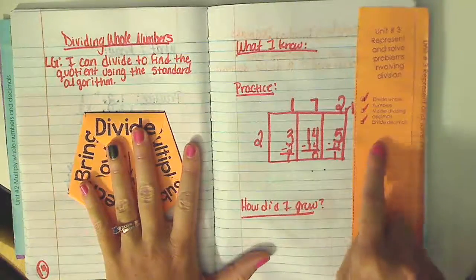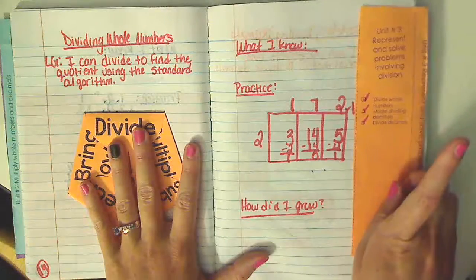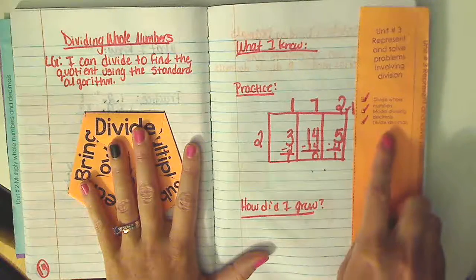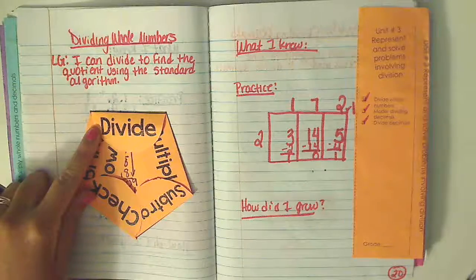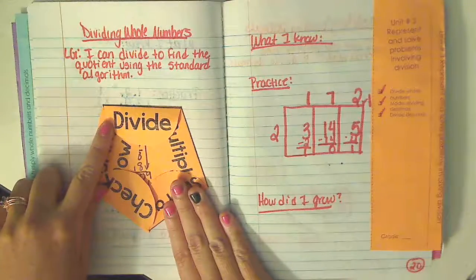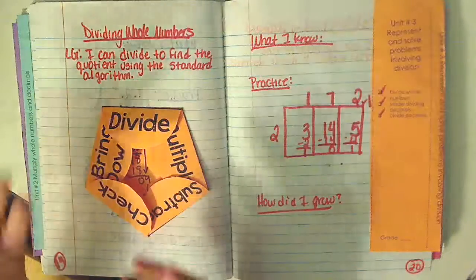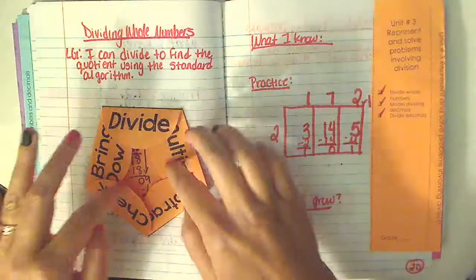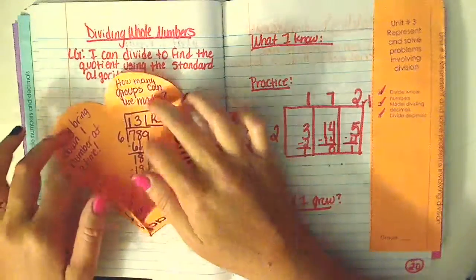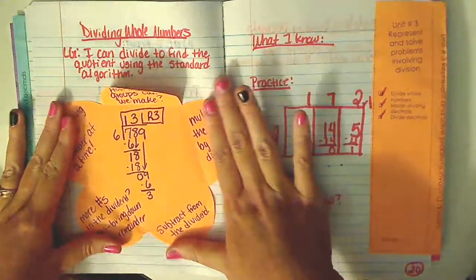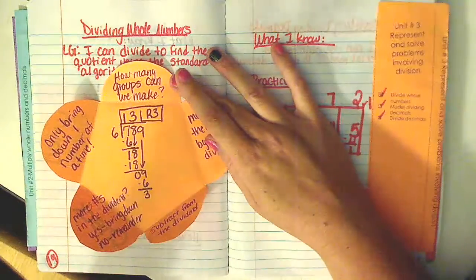Here is what we have in Unit 3. We really just go over three things: dividing whole numbers, modeling dividing decimals, and then, of course, dividing decimals. This is the foldable that we use for dividing whole numbers, and we will actually be using this foldable all week long, just because there is no change. If you can see, we divide, multiply, subtract, check, and bring down, and we do focus on the standard algorithm, like I say, the way that we learned how to divide.